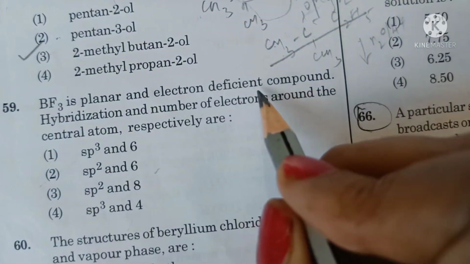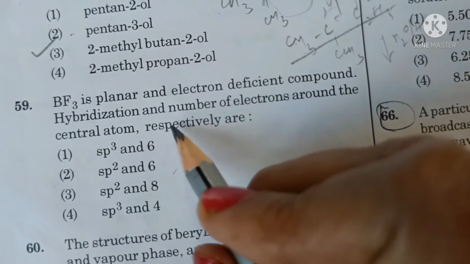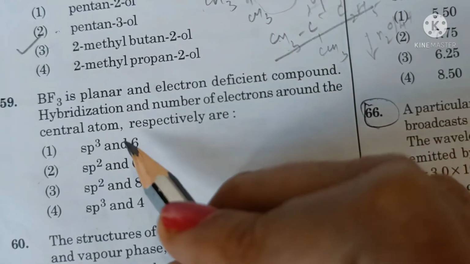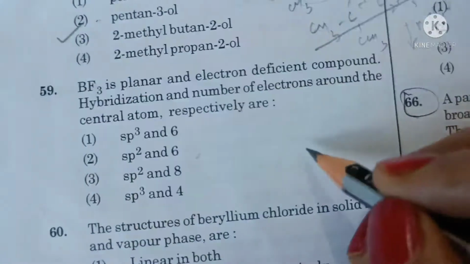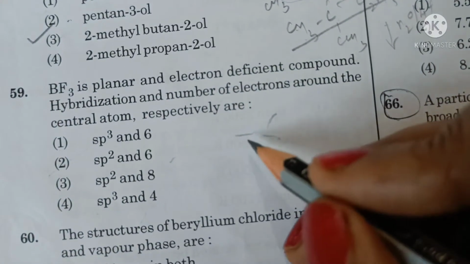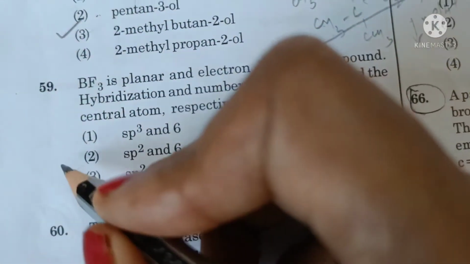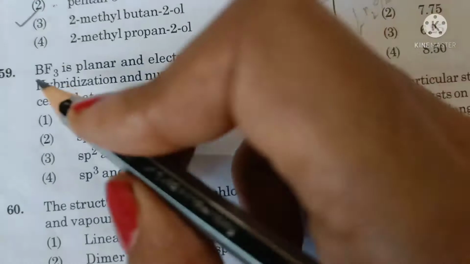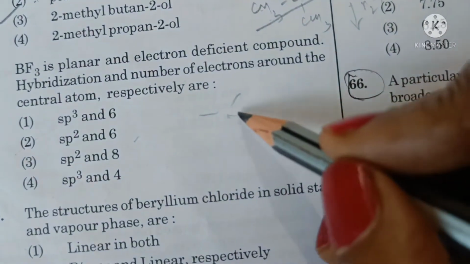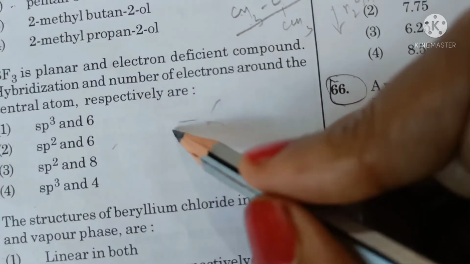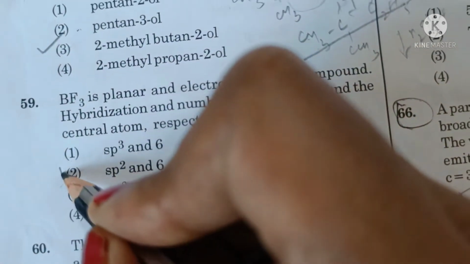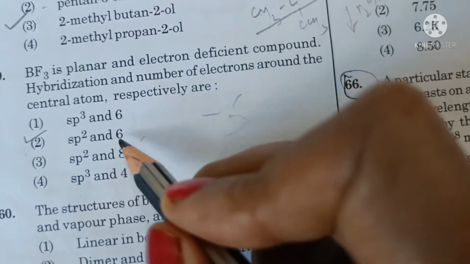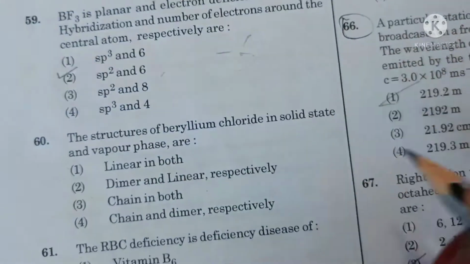BF3 is a planar and electron deficient compound. The hybridization and number of electrons around the central atom respectively are: as BF3 is trigonal planar, the hybridization is sp2. Because boron has 3 electrons in the valence shell, after combining with the 3 fluorine atoms, it will have 6 electrons. So option 2, sp2 hybridization and 6 electrons, is the correct answer.